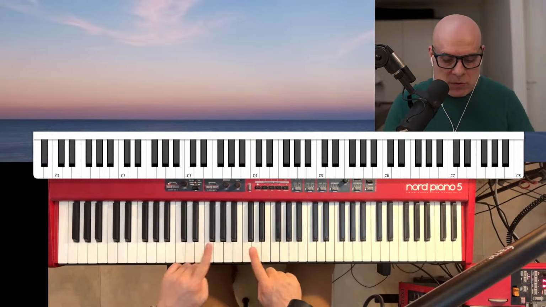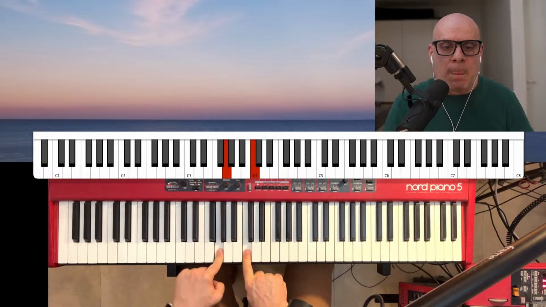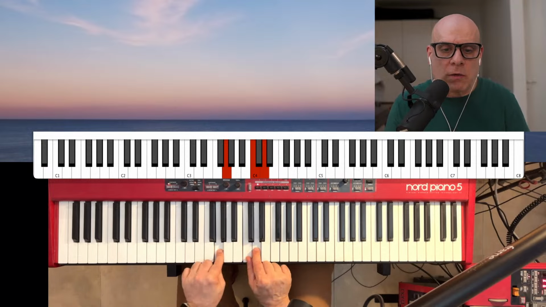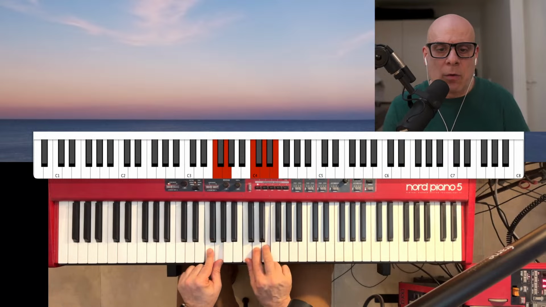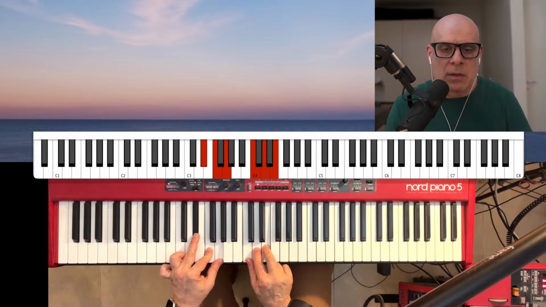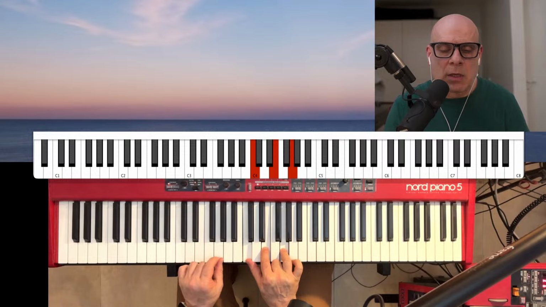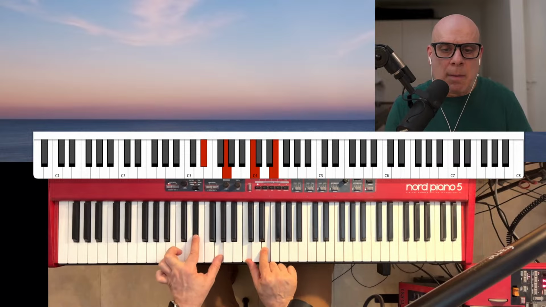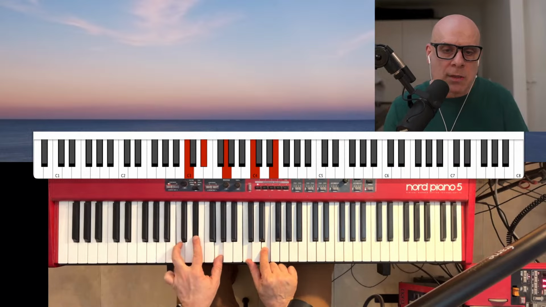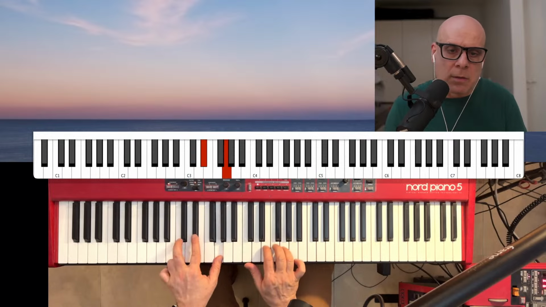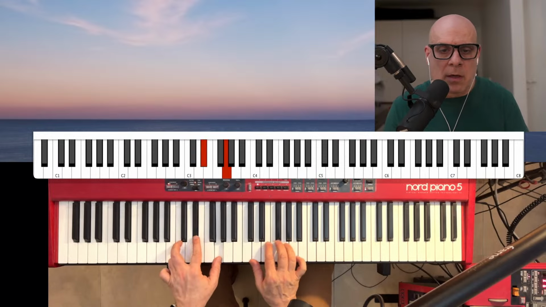Okay, so to sum it up, this is our starting point. We're moving a whole tone here, a whole tone down, whole tone up, another whole tone up, down by a whole tone to this side. So if we do that with chords, C major, the mirror is major third, minor third. That's the mirror. And then we keep going.